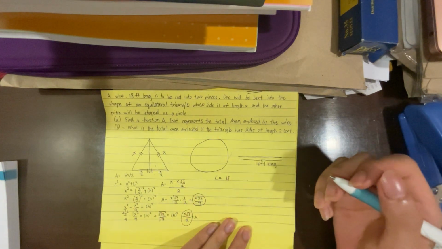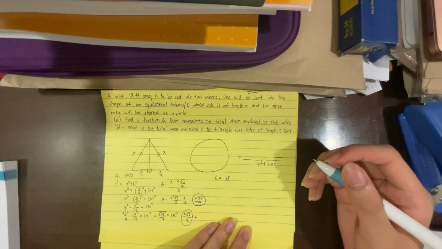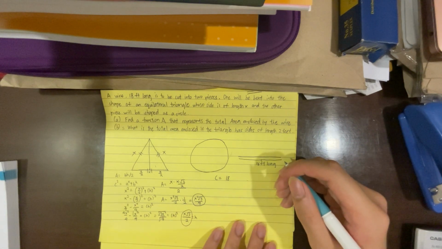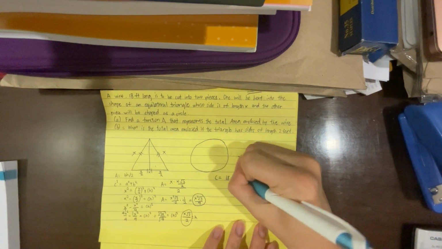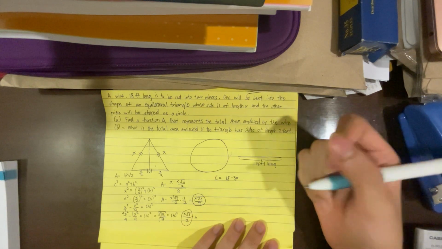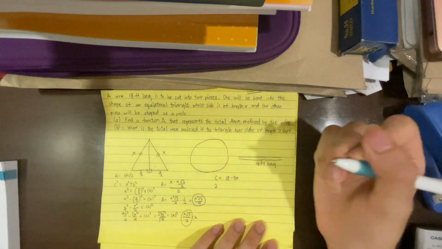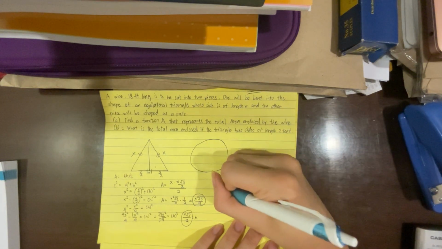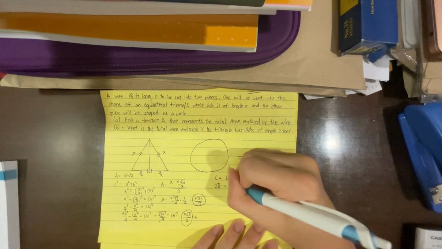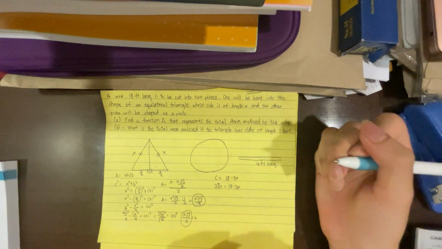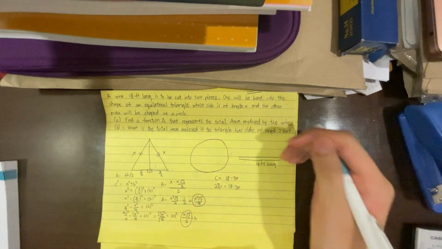So it's 3x. So that would just be 18 minus 3x. C is 2 pi r, right? So we can say the formula for C is 2 pi r. So we can just say 2 pi r equals 18 minus 3x, since that's technically C, right?